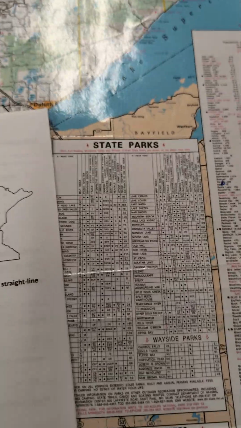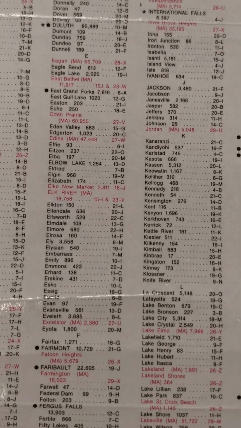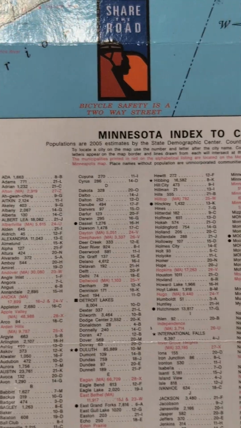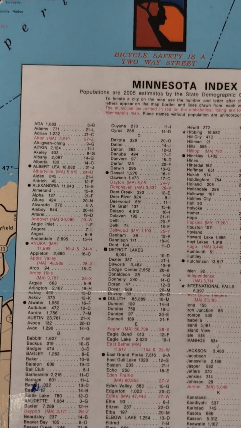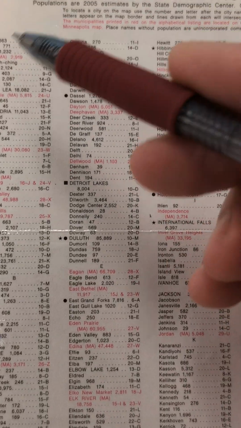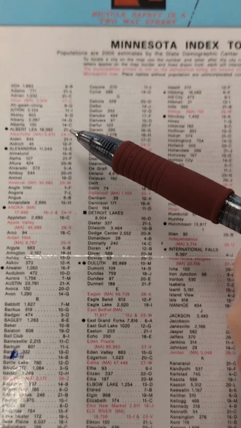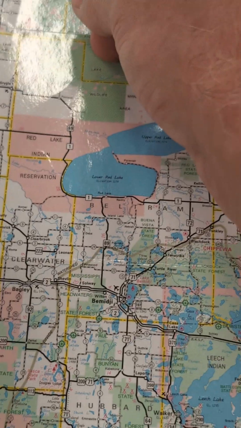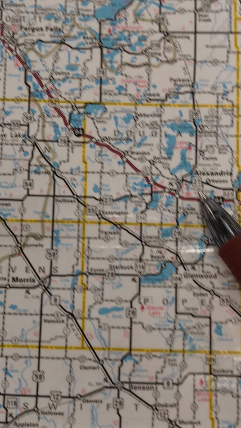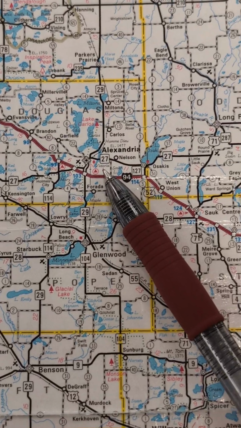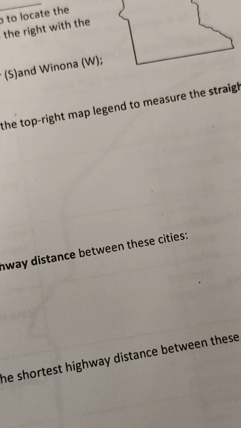But how do you find, let's say, Alexandria? Well, for that, you need to use the index to cities. So it's over on the right side of the map. Let's say I'm trying to find Alexandria. I don't know where it is on the map. Well, I just look alphabetically, and here's Alexandria right there, and it says 13E. So I locate it, I find E, and I find 13, and there's Alexandria right there. And then I need to label it on this map just like I did this. So there's a bunch of them that you'll be doing there.